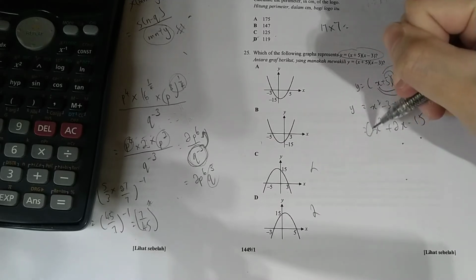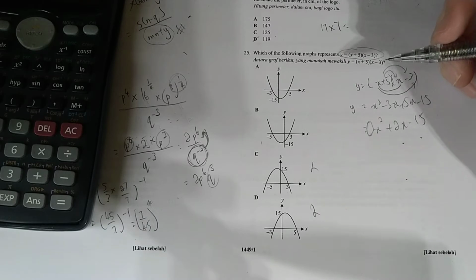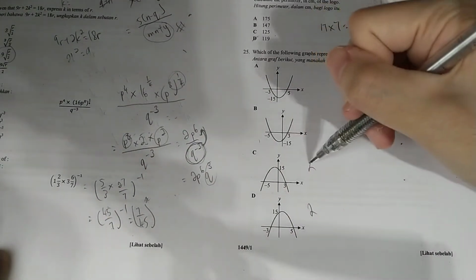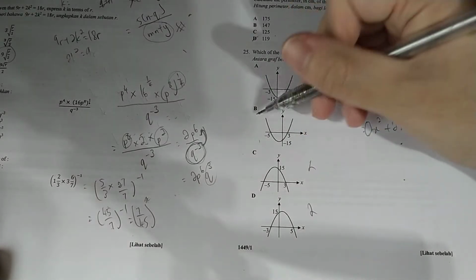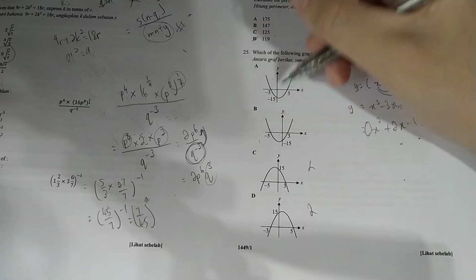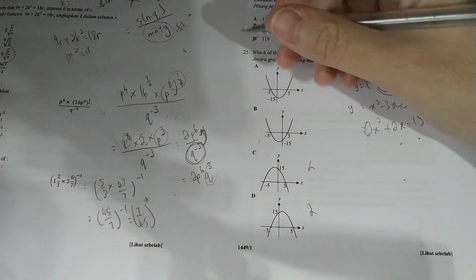And you can see the a is positive, right? You learn this in graph or function, right? When the a is positive, the graph, when you draw, it should be a U shape. So that's why I say it's not C and D. It's either A or B. So A ke B, jawapan dia yang mana? Okay, what is the beza? Apa beza jawapan A dengan jawapan B?